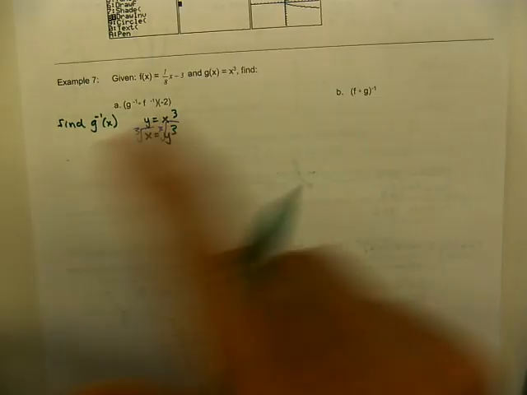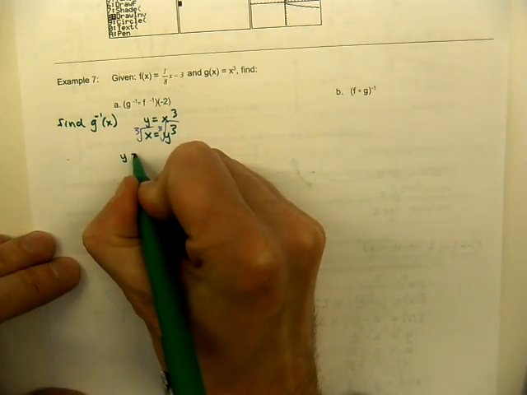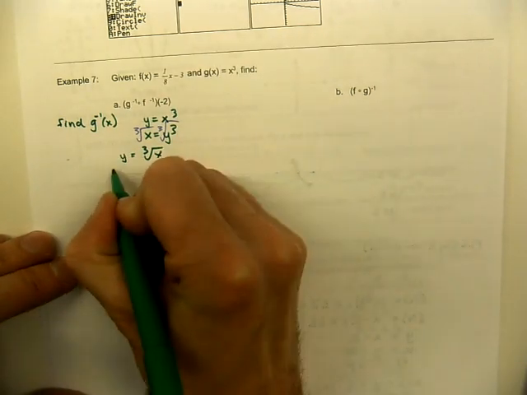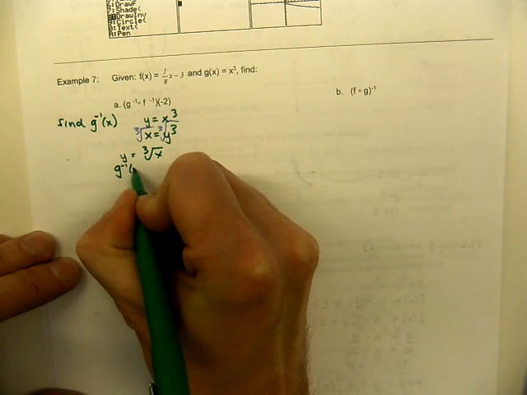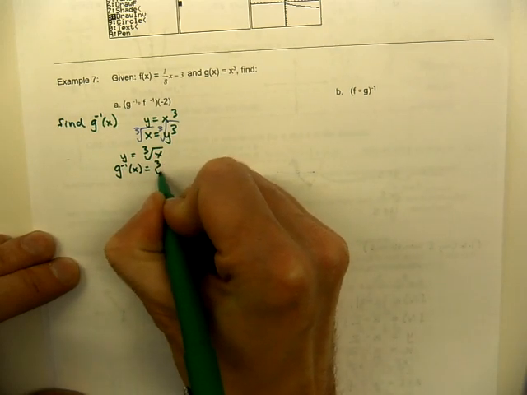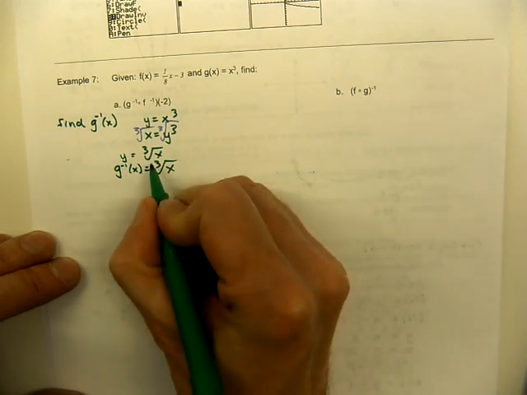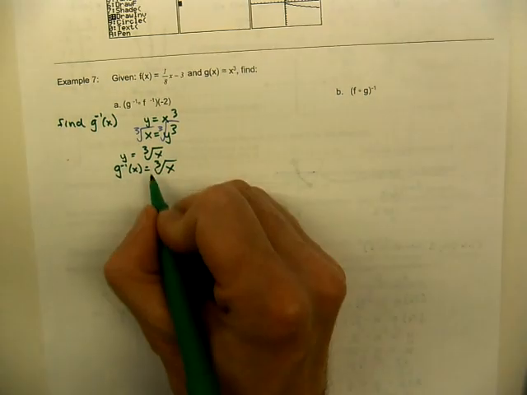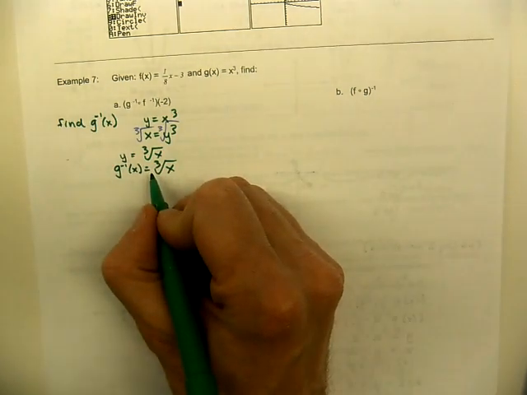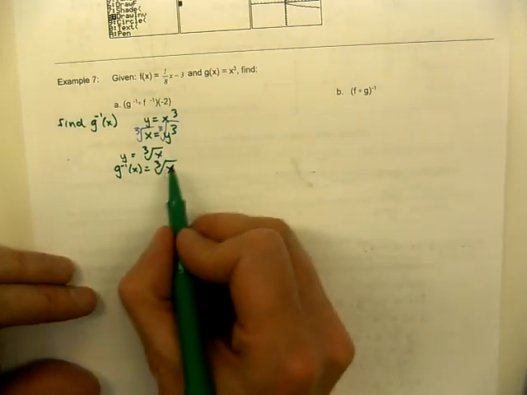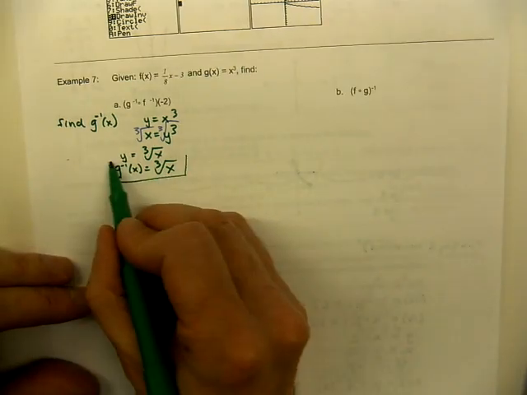And replace that with the inverse notation. G inverse is cubed root of x. Remember, with the cubed root, you don't have a plus or minus. So sometimes students will put a plus or minus on there. That's only with an even root, like a square root or a fourth root. So that's one piece of information that we need.